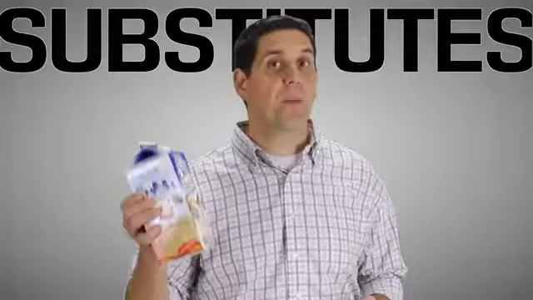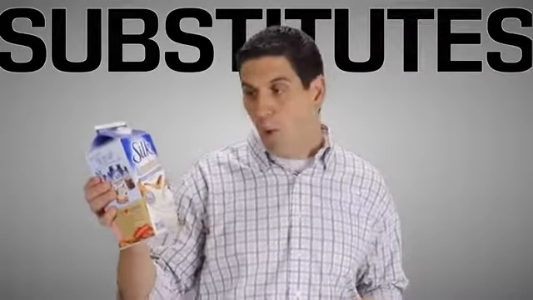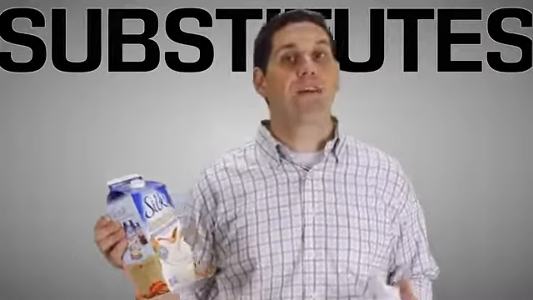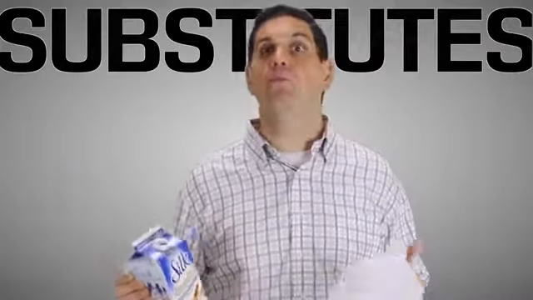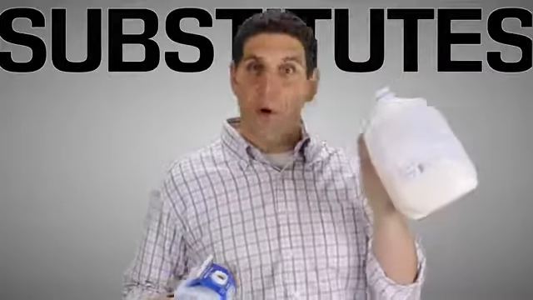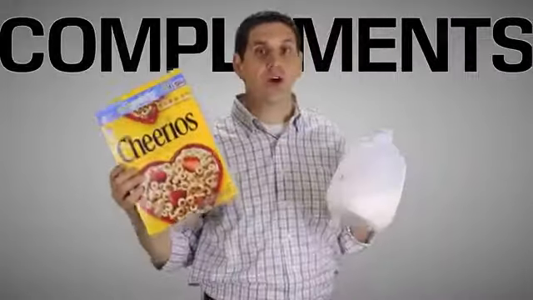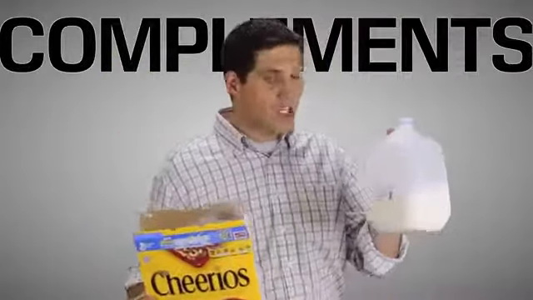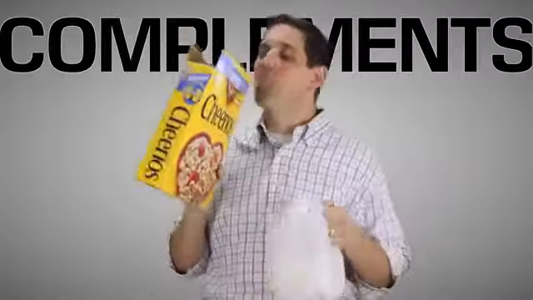So if the price goes up for almond milk and it's more expensive to buy this, then the demand's going to increase for cow's milk. If the price goes down for almond milk, that means people are going to move away from buying cow's milk, buy more almond milk, so the demand for cow's milk will fall. And of course there's also complements. So when the price of cereal falls, that's going to increase the demand for milk.